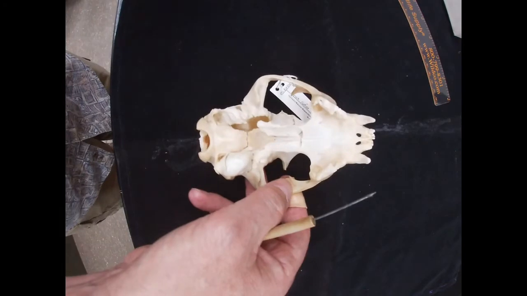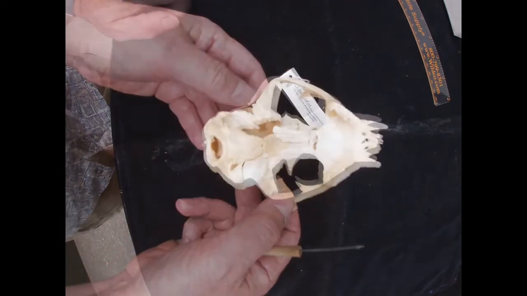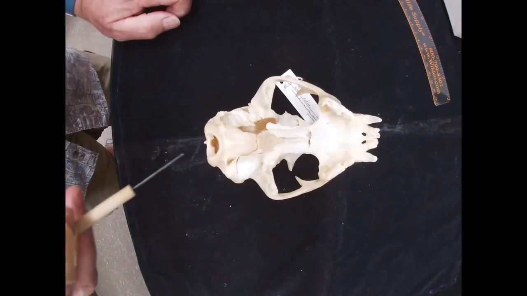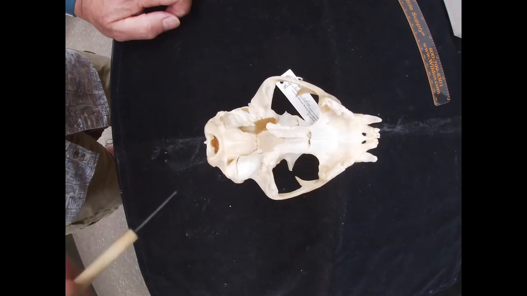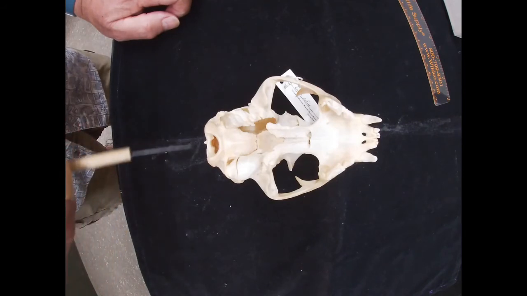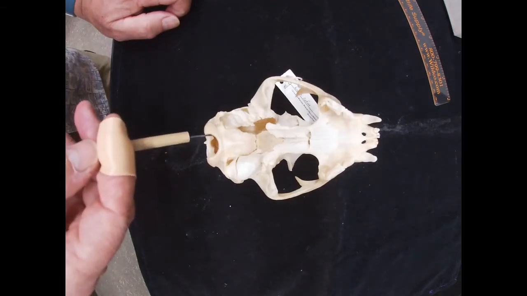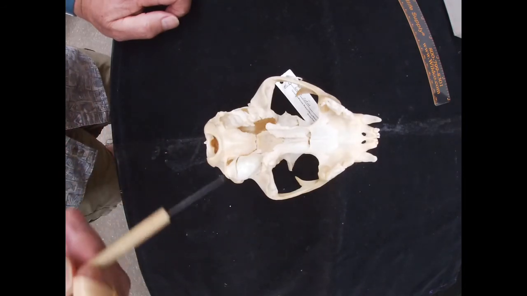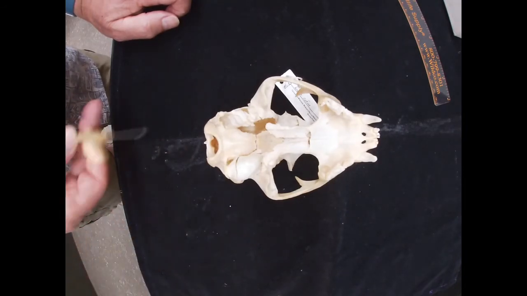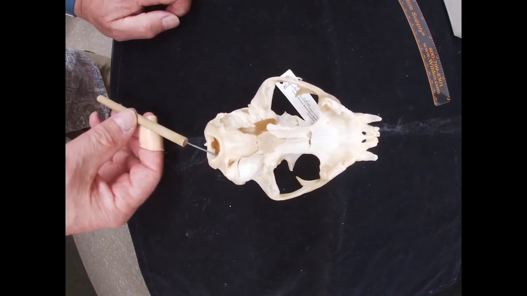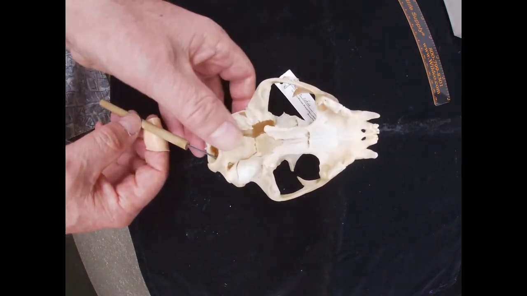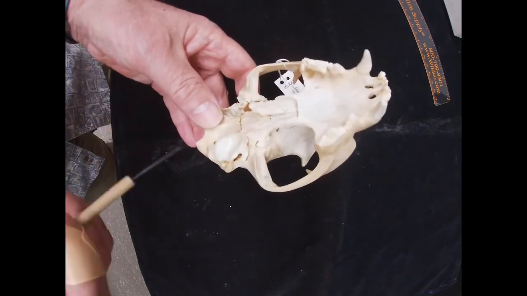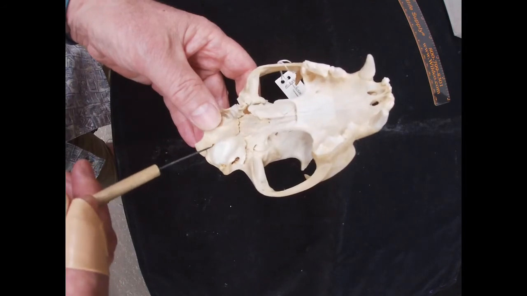Now if I take the bobcat, that is not the case. Here's the foramen magnum, here is the jugular foramen, but now the hypoglossal foramen is hidden, and for me to see it, I'd have to tip the skull up, and then I can see it. Now I can see it.